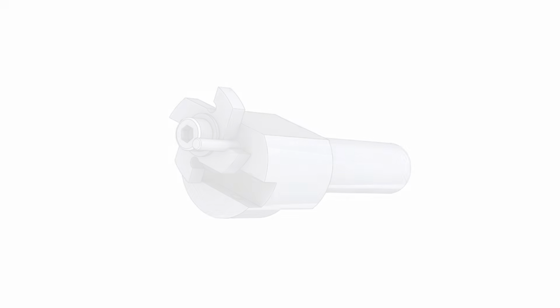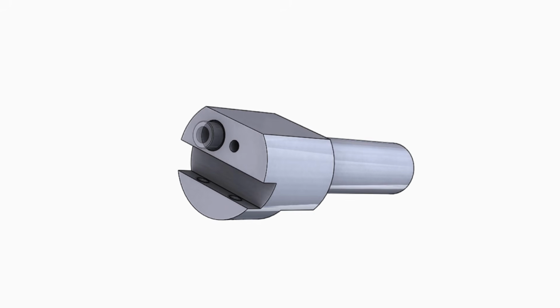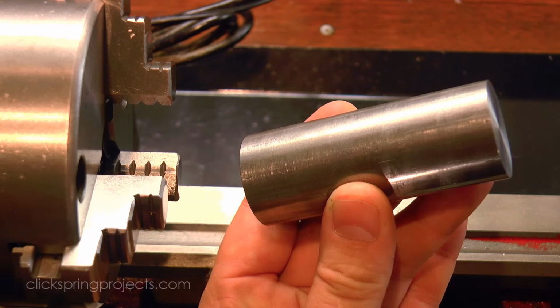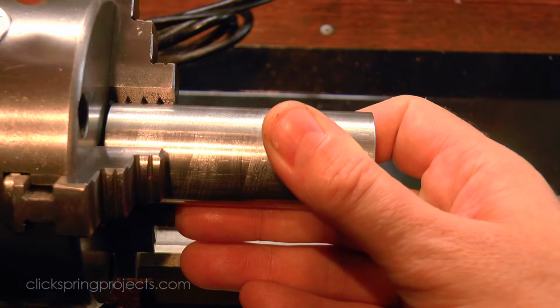Okay, so with the button cutter assembly complete, we can now take a look at what I'm calling the cutter arbor. Its main role is to eccentrically carry the blanks for cutting on the lathe.